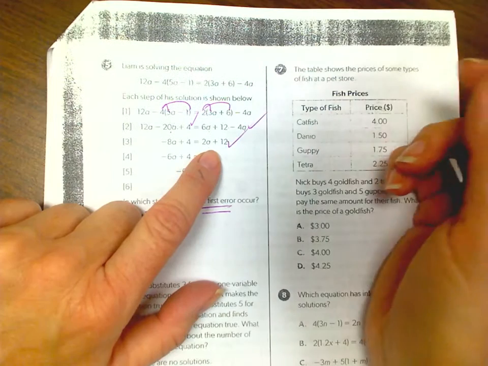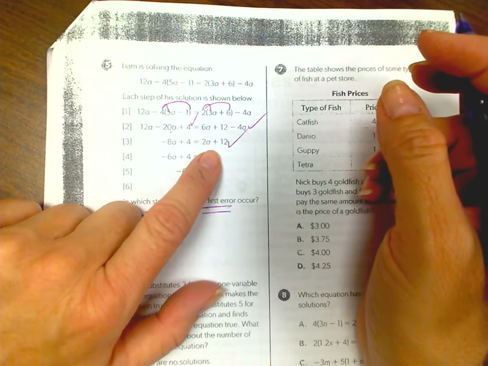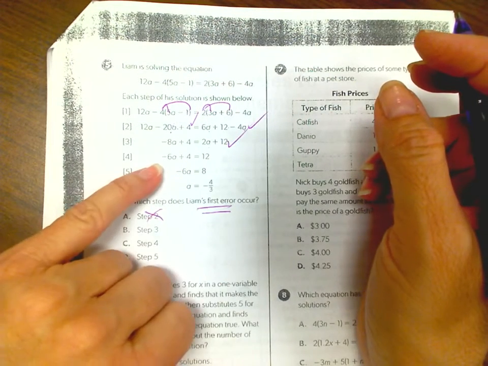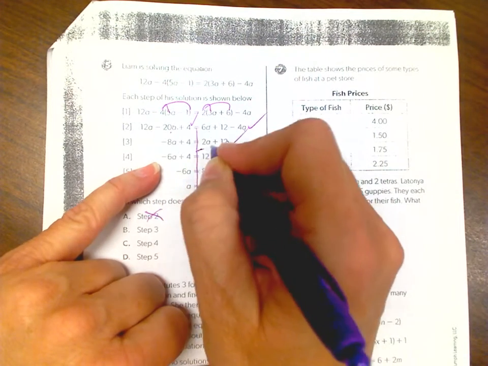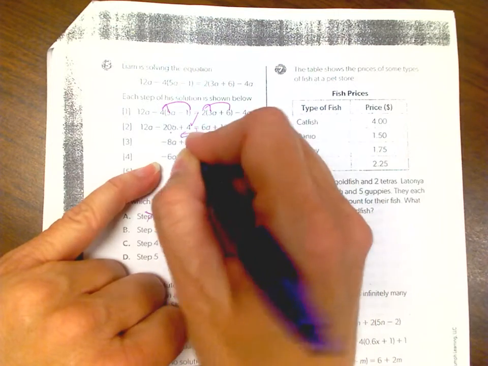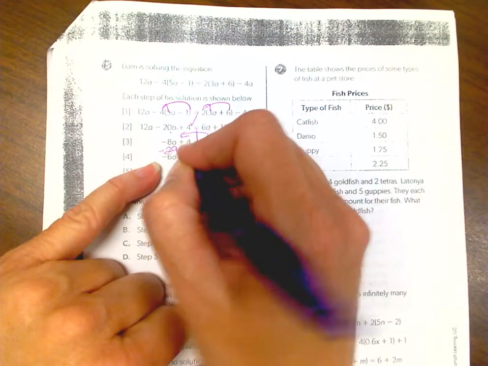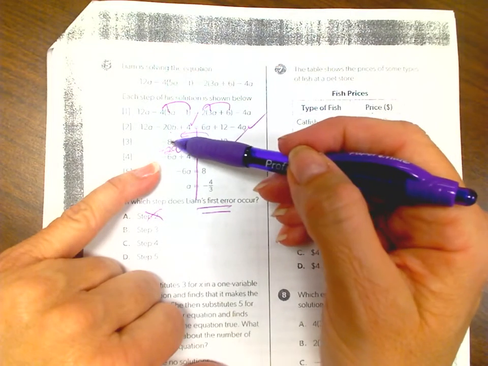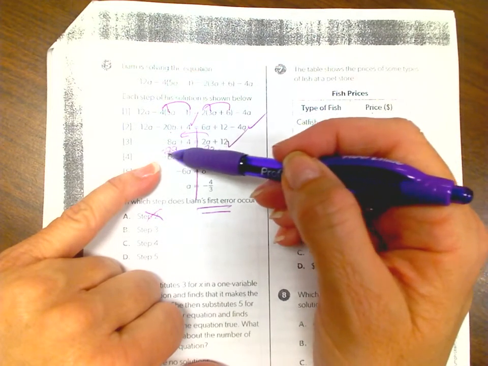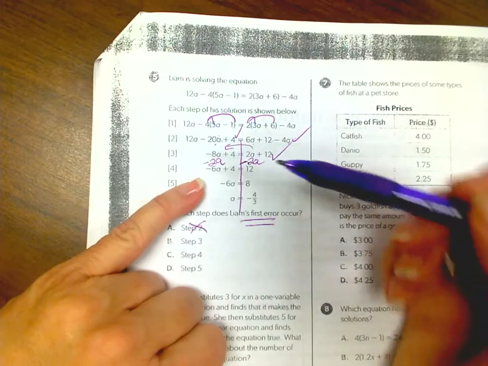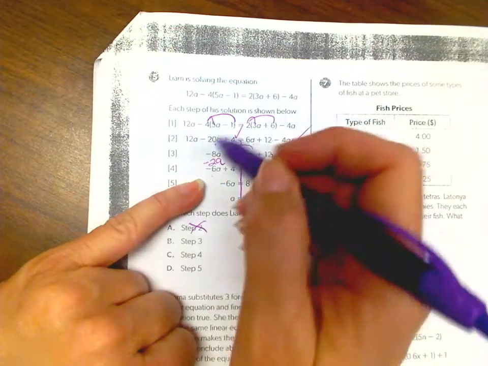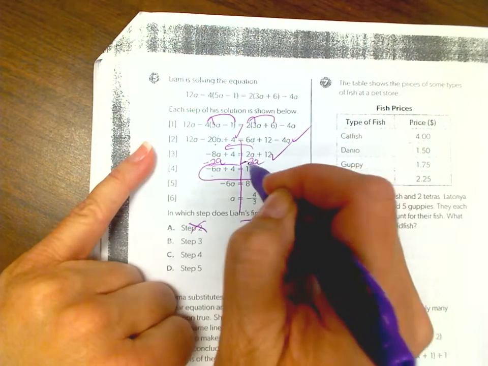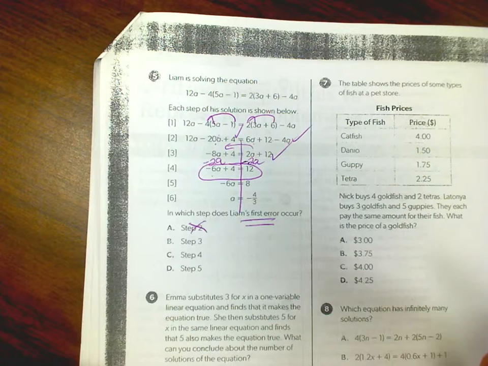So far that one works. So here we're going to subtract, draw my line, 2a to get it over here. Subtract 2a. Negative 8a minus 2a is not 6a. So there's their mistake right here. Okay, so it's step 4.